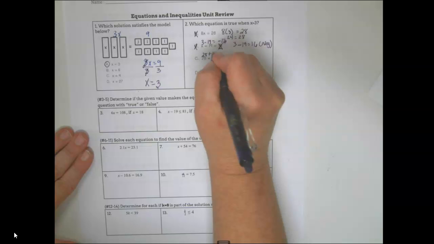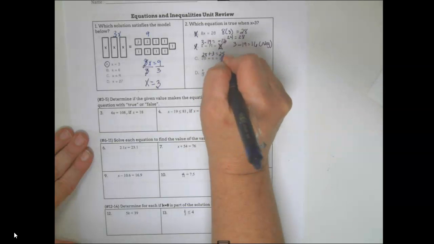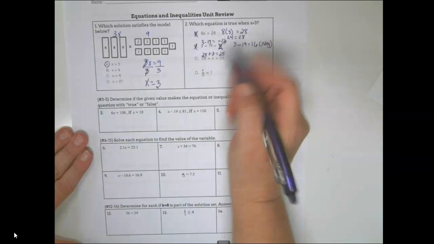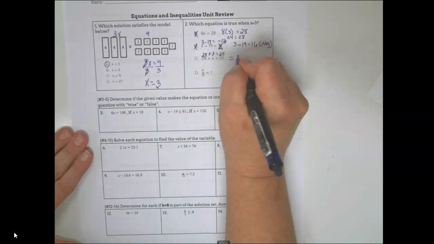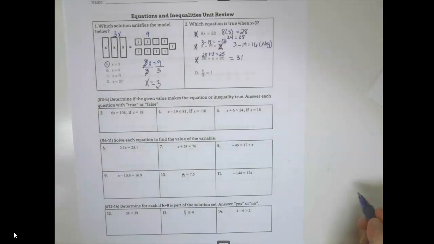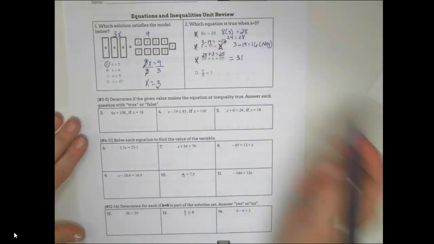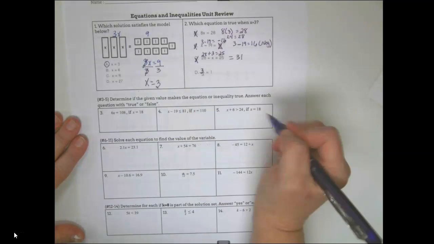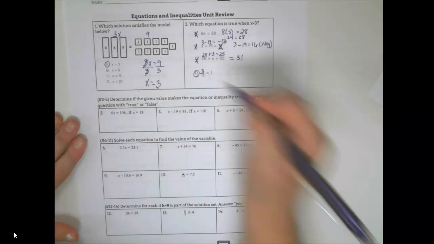28 plus 3 equals 31. So I know it's not C. So 3 divided by 3 equals 1. So my answer is D.